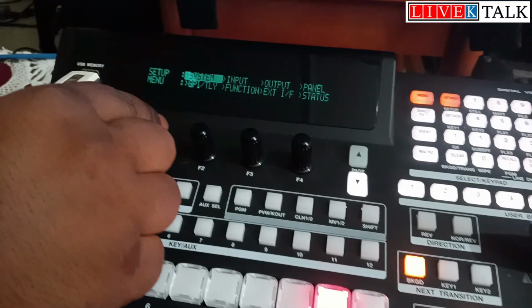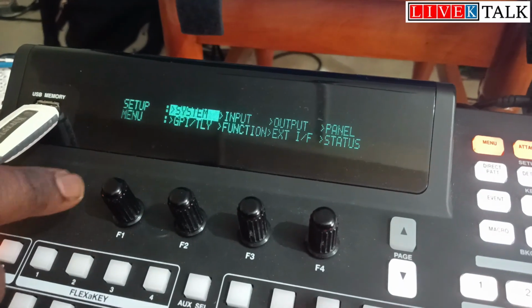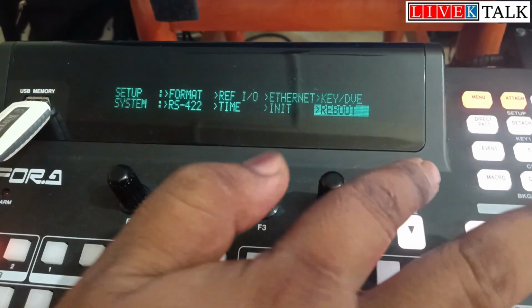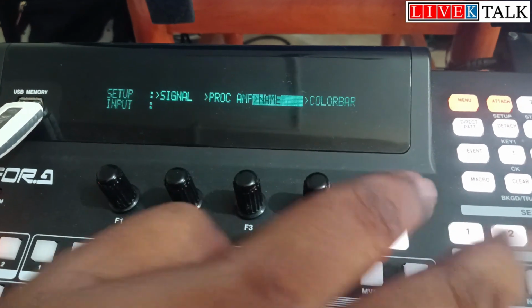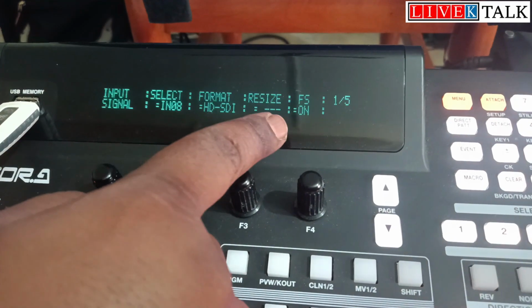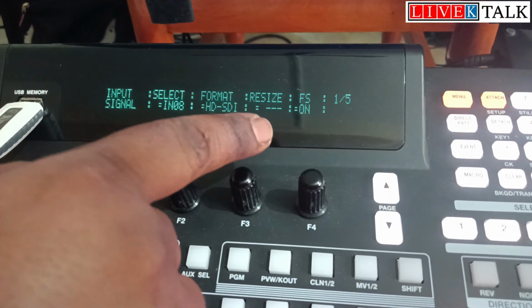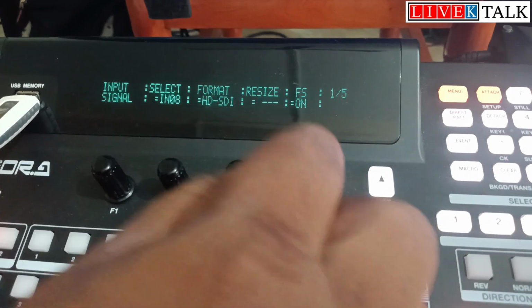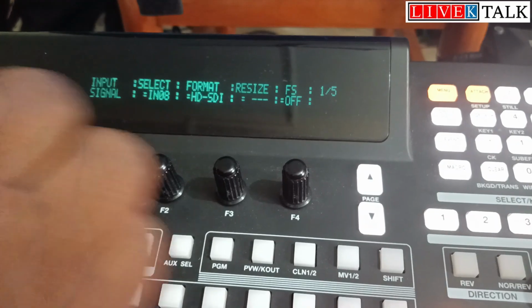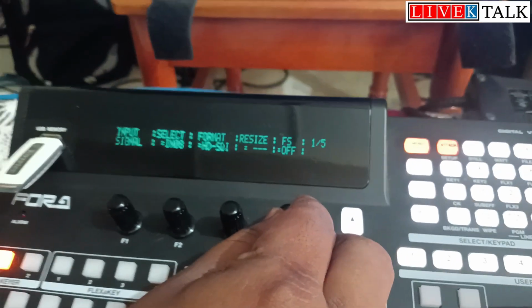Another important thing is FS. F means frame synchronizer. For that you have to go to system, then input, then signal. Here you can see FS is on. If FS is off, then the video may go out of sync. So FS should be on.